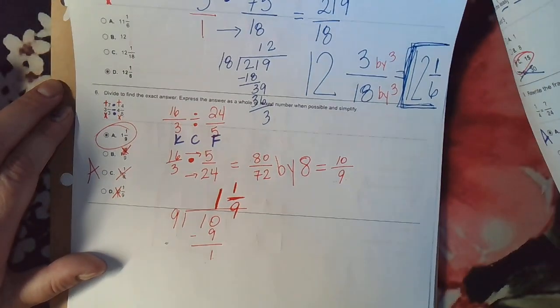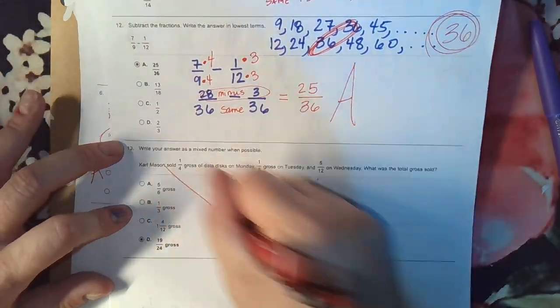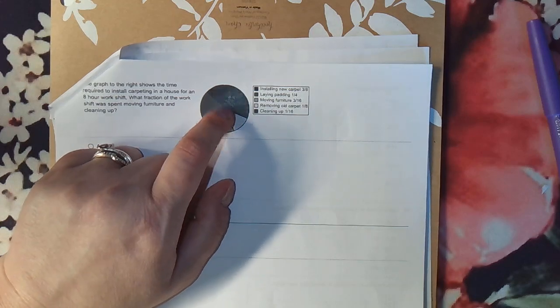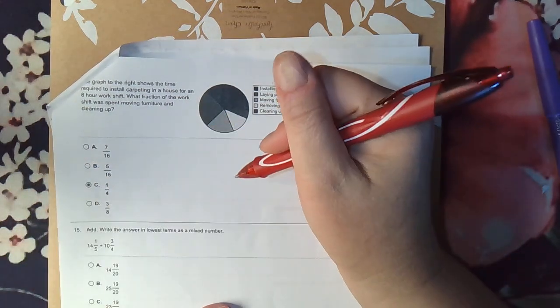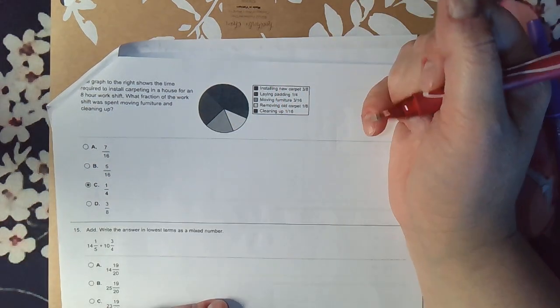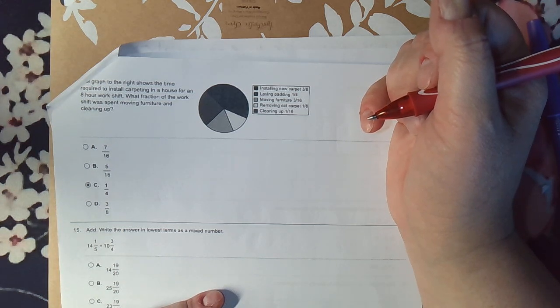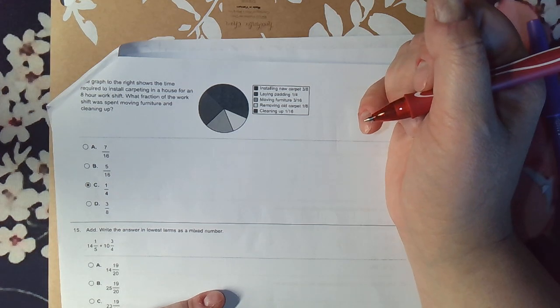Okay, let's look at number 13. I think number 13 is a repeat. We've already done this about Carl. Okay, but we haven't done this thing about the circle. So let's go to number 14. Number 14 says the graph to the right shows the time required to install carpeting in a house for an 8-hour work shift. What fraction of the work shift was spent moving furniture and cleaning up?